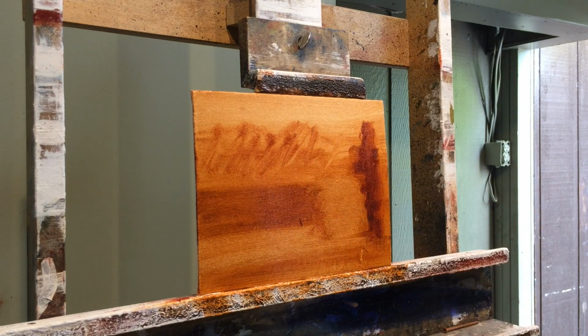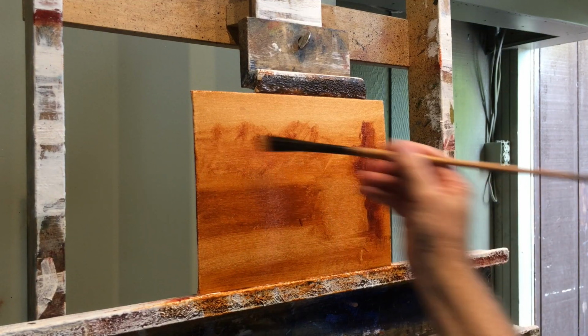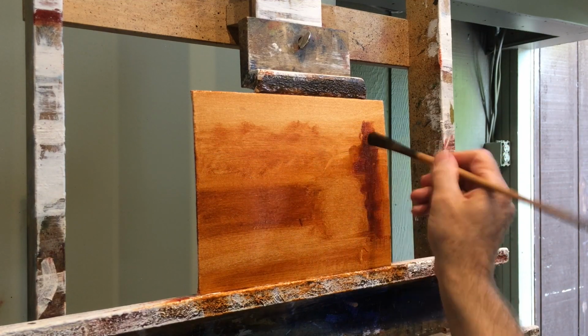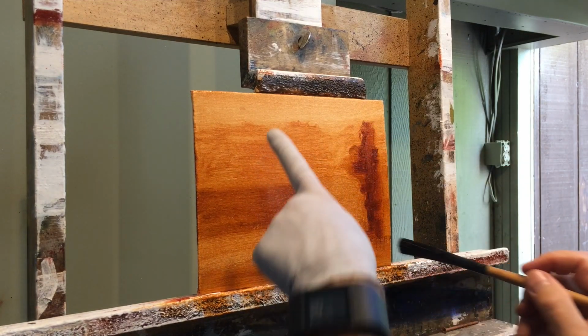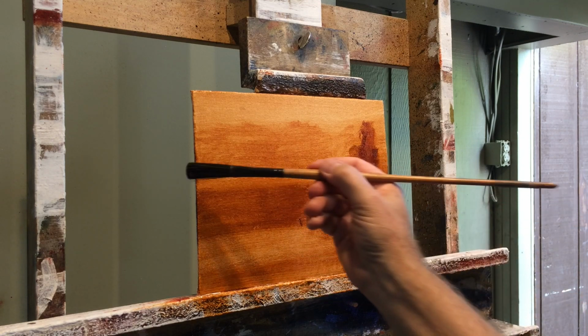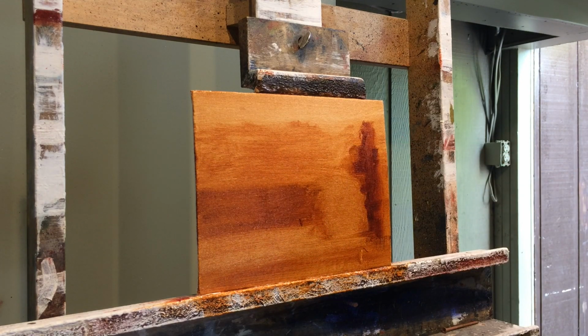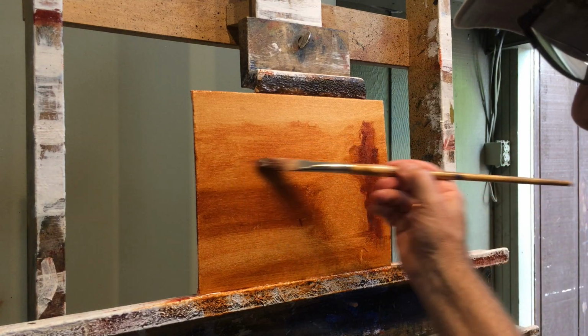And I got that all dark. So then I can just get another clean brush. So you just blend that. I get that light value. It sort of shows the distant mountain.